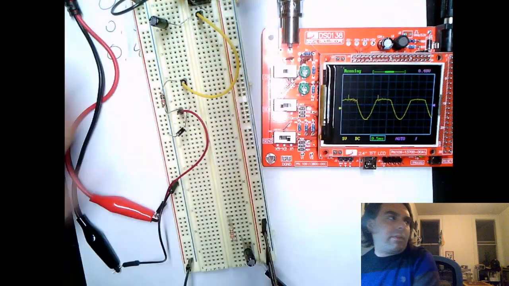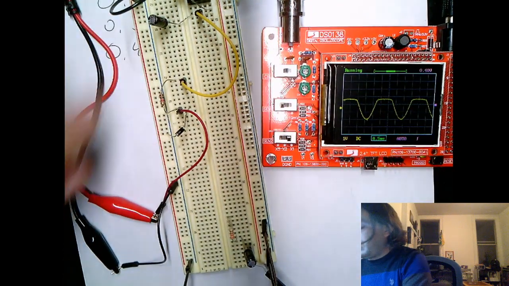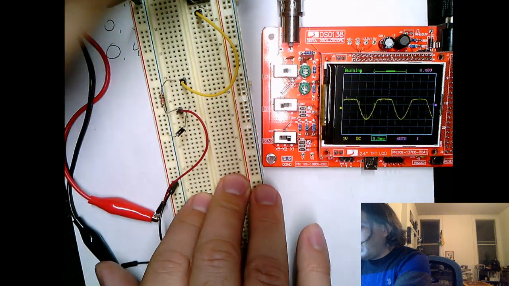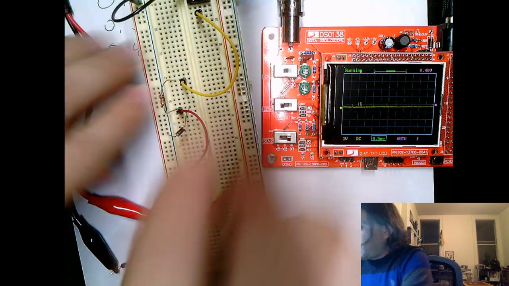There we go. All right, so I'm actually going to bypass my DC blocking circuit here, just so I can show you what's happening. So I'm going to just come right out of the audio jack. Let's not use a DC blocking circuit for right now.